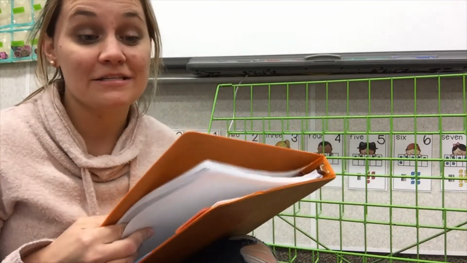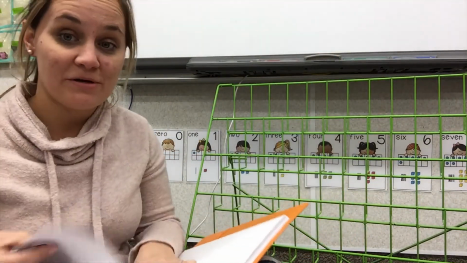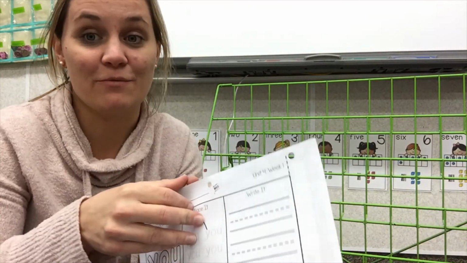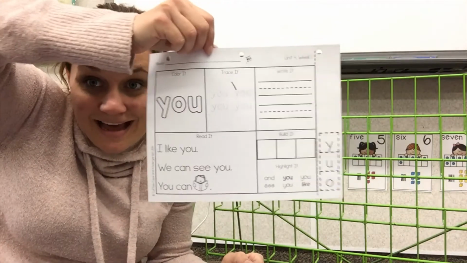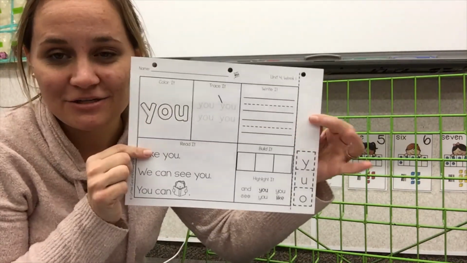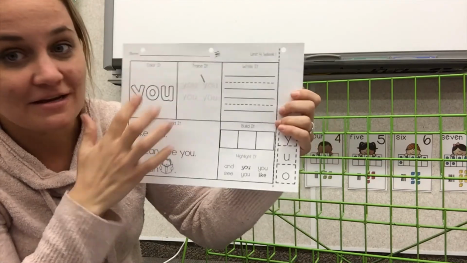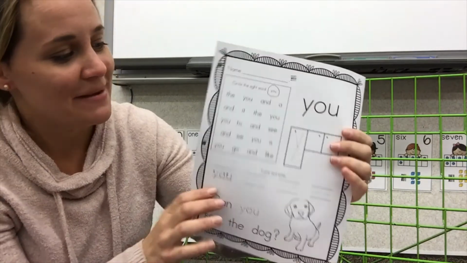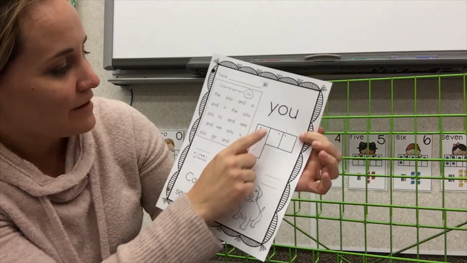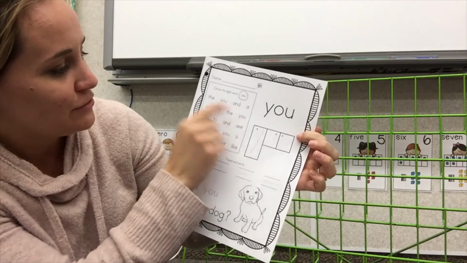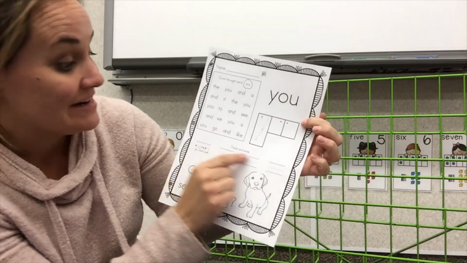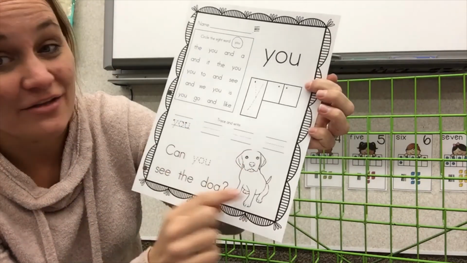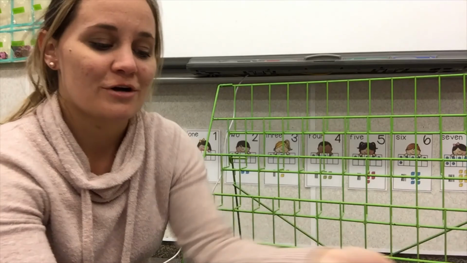Finally, students, to gain some more practice with this, open your orange binder and work on these pages that say Wednesday. This is that sight word you page, which is so fun. It's got all kinds of stuff for you to do. And then another U paper where we write the letters in the word you, find it, write it again, read it in a sentence, and then we can color that cute dog. So try to practice that today.